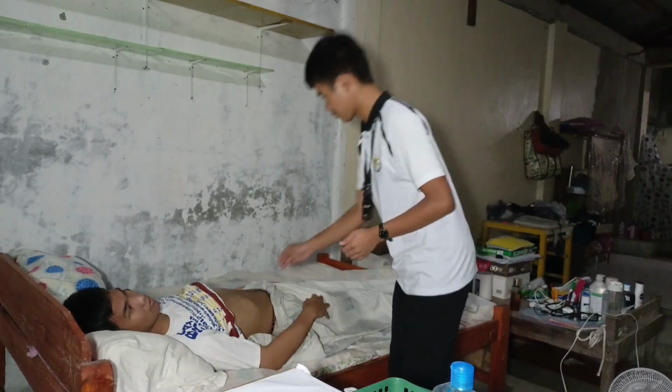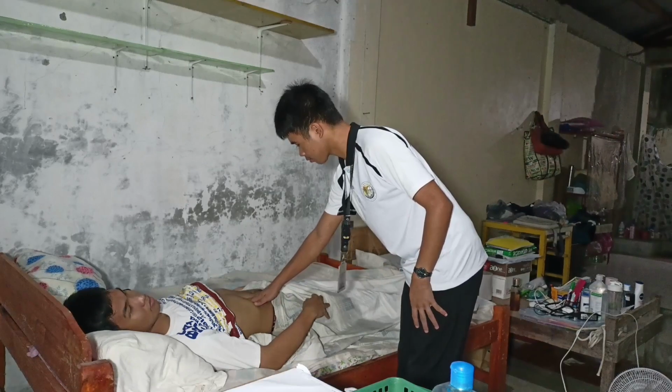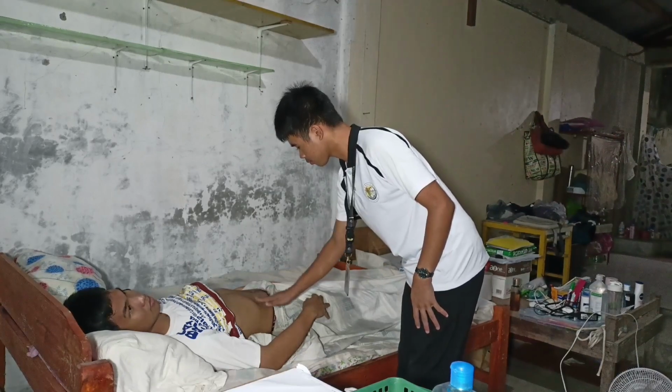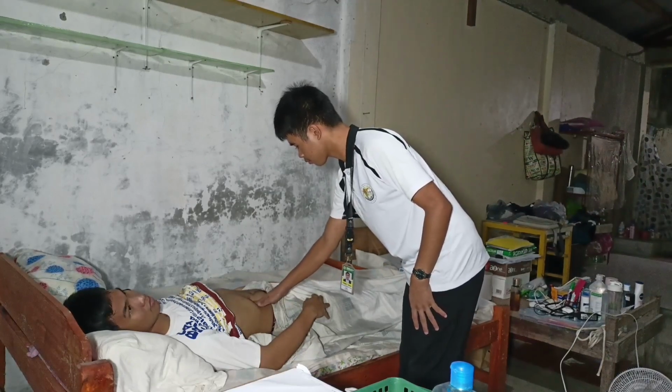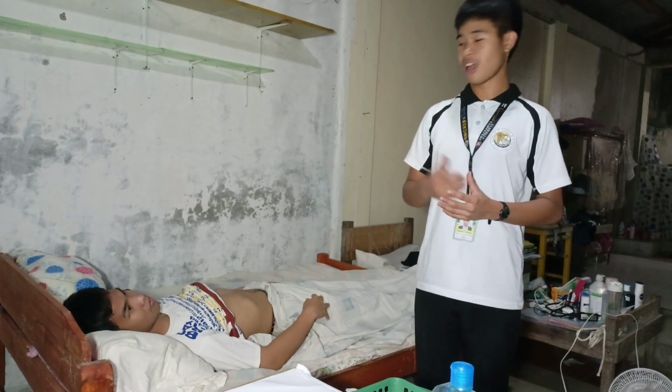Next is to palpate the liver. Okay, so we're done assessing the abdomen. Next, we're going to proceed in assessing musculoskeletal of the patient.